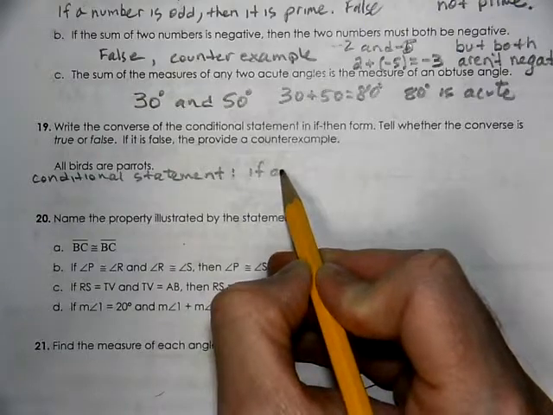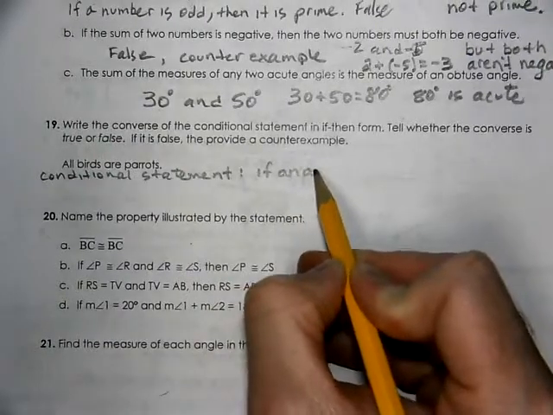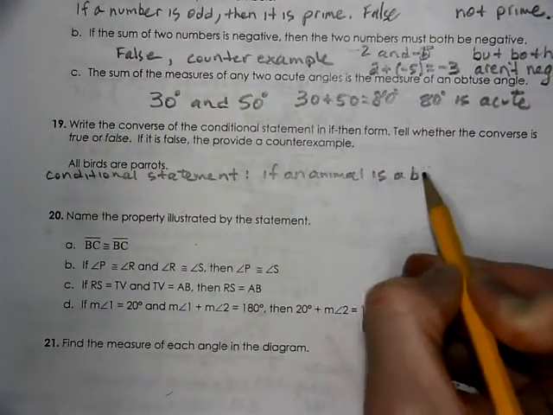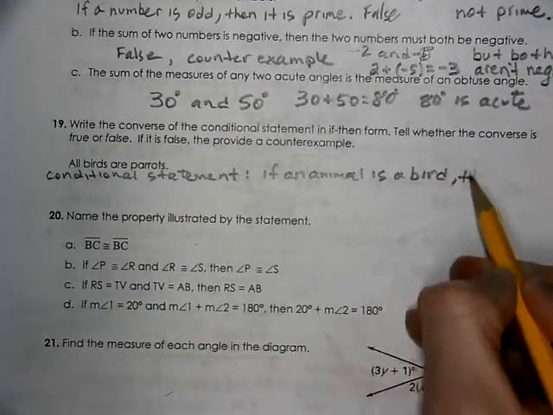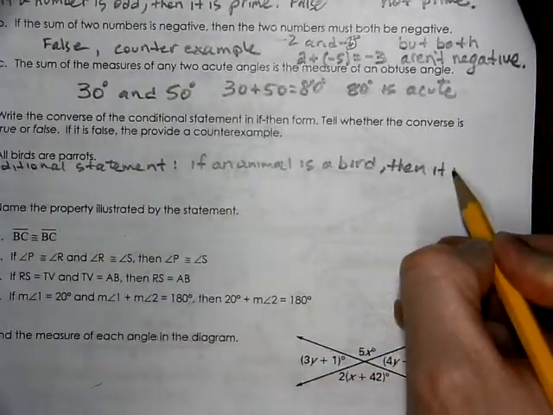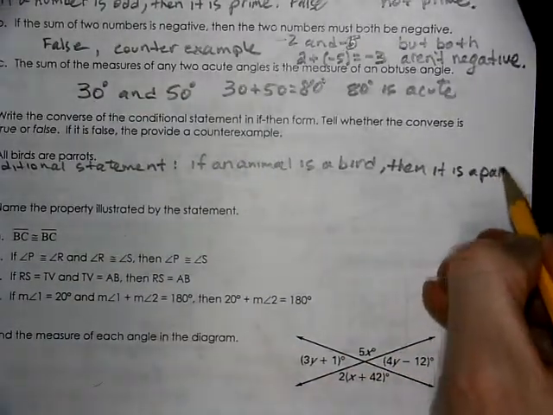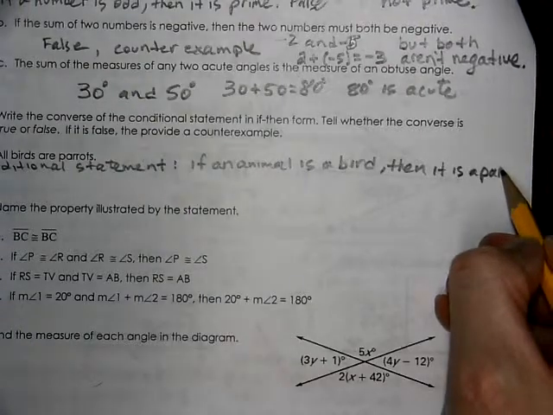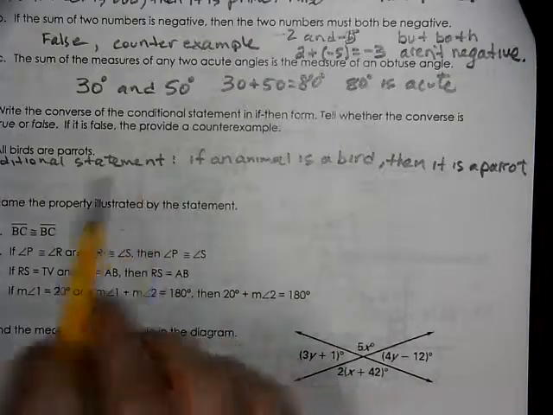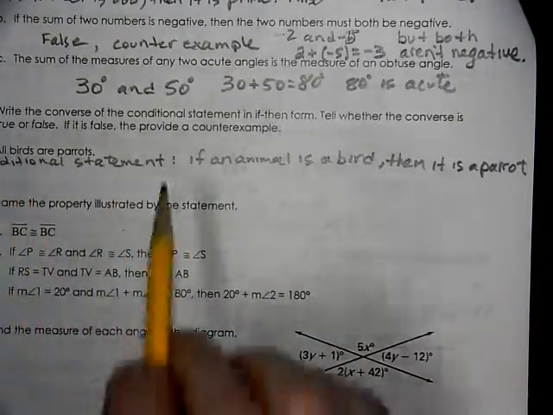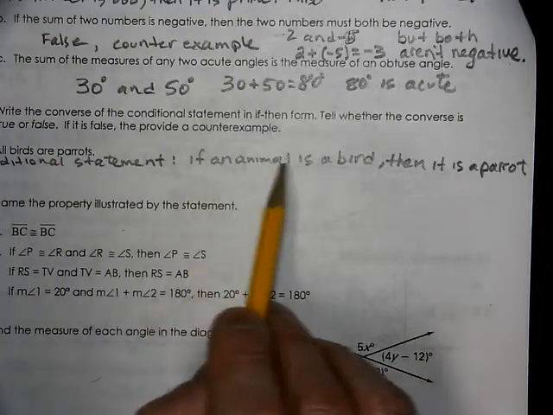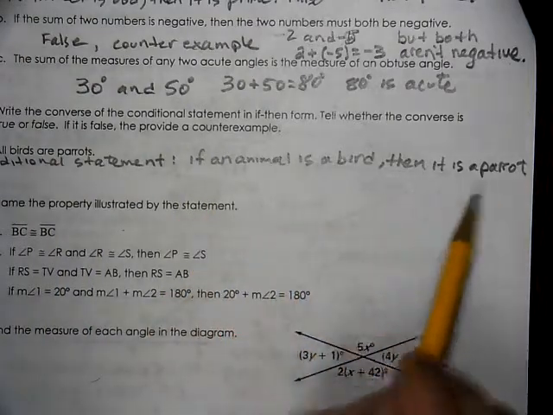if an animal is a bird, then it is a parrot. Okay, they're saying that all birds are parrots. So our conditional statement, the one right here, is: if an animal is a bird, then it is a parrot.